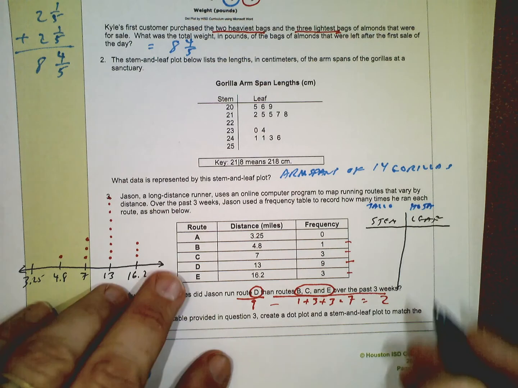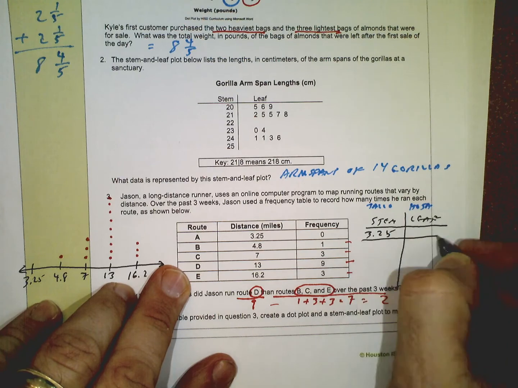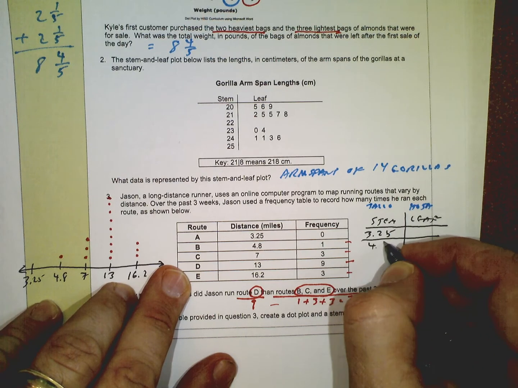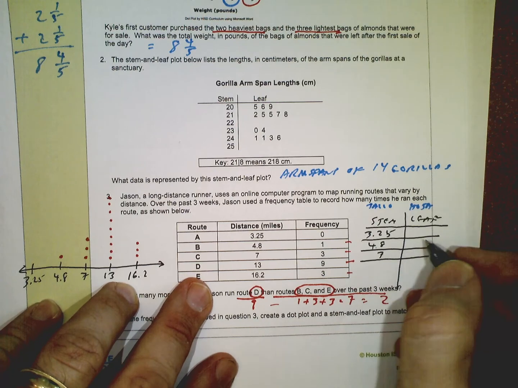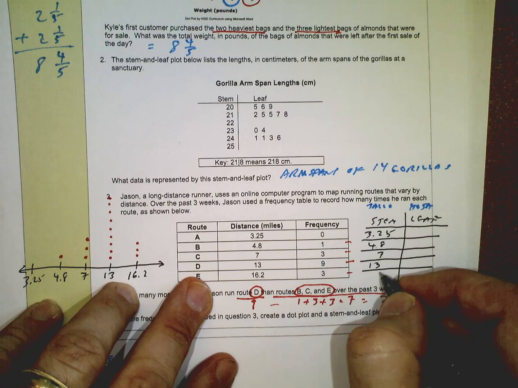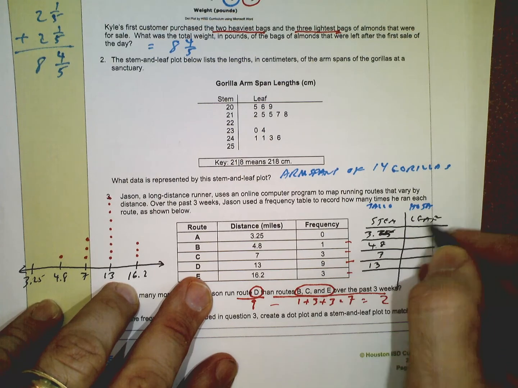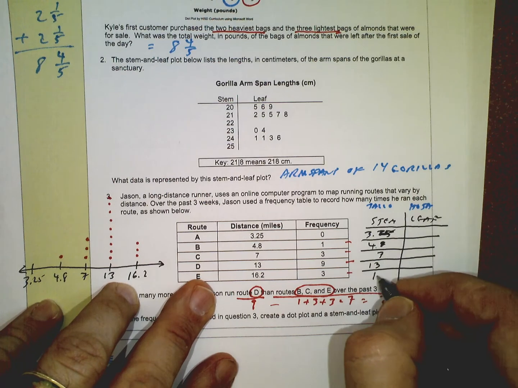And we have 3 and 25/100ths, 4 and 8/10ths, 7, 13, and I'm sorry, this would be 4 and 25/100ths. This is 8, 13, and 16.